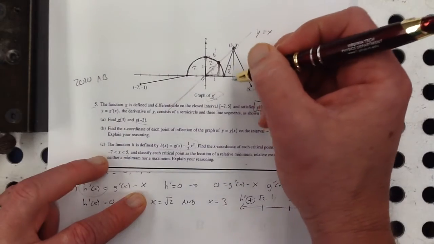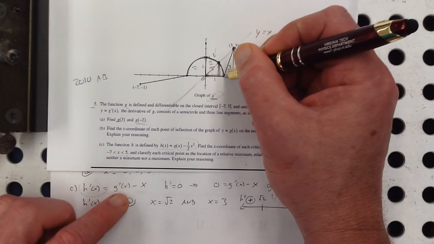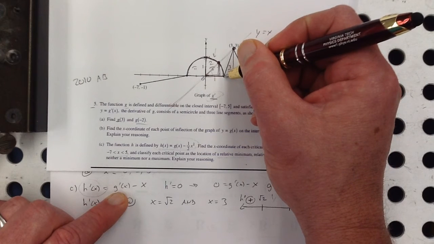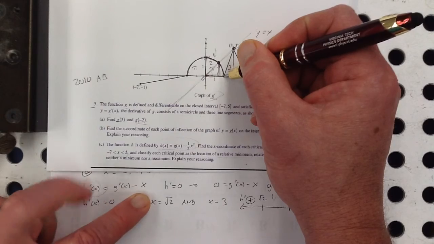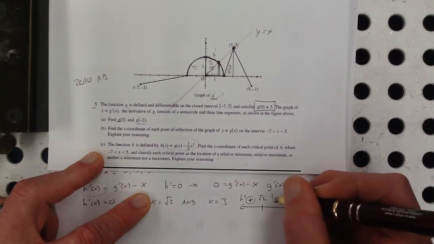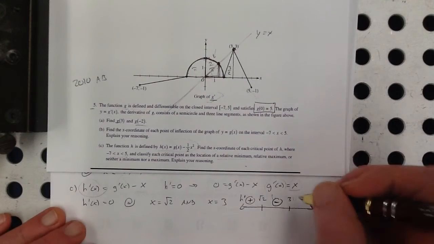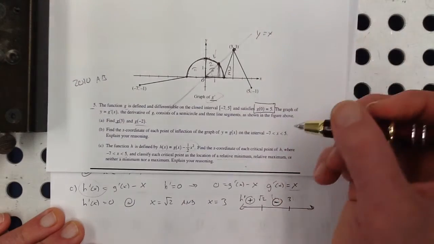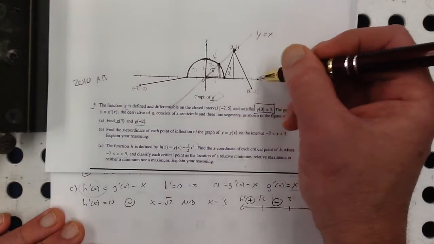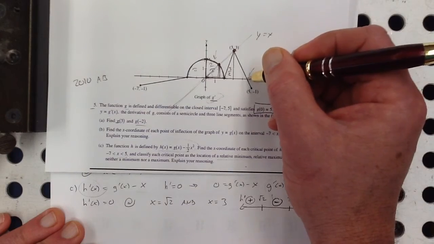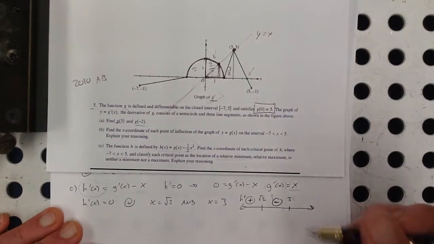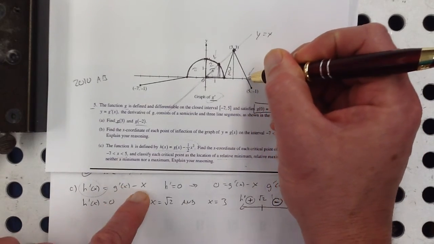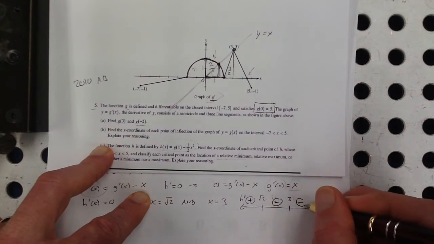If I plug in 2, then g prime of 2 is 0 minus 2, which is negative. And something bigger than 3, let's plug in 4.5, because that's got a nice value, because g prime of 4.5 would be 0, minus 4.5 is negative.